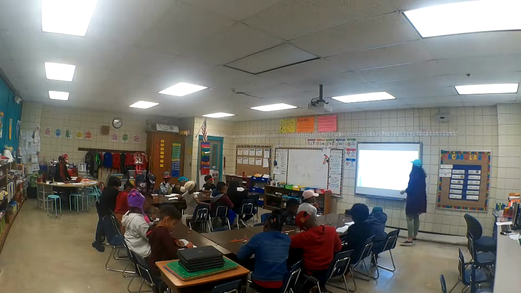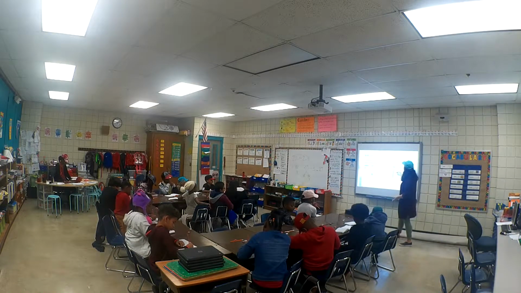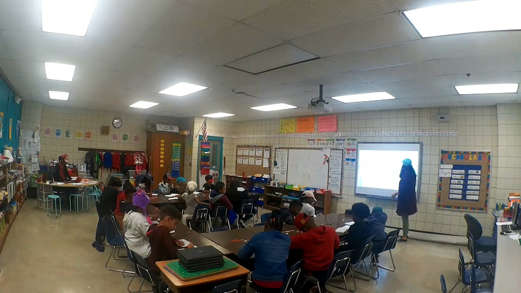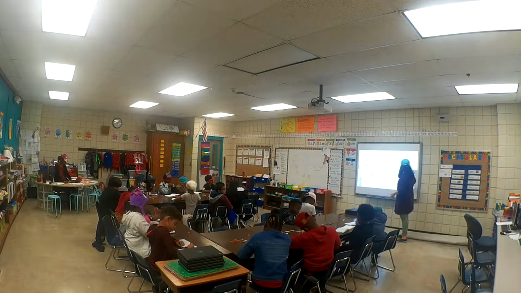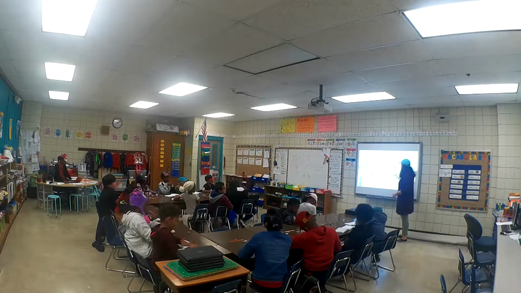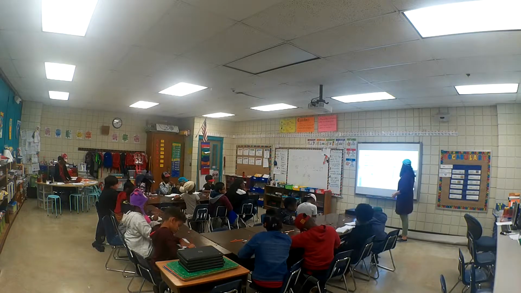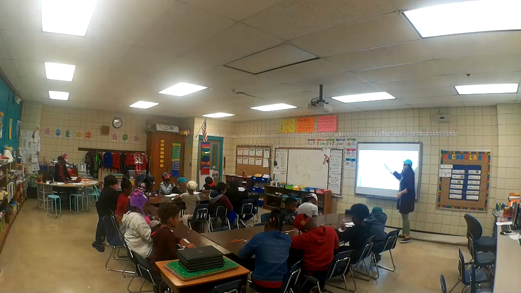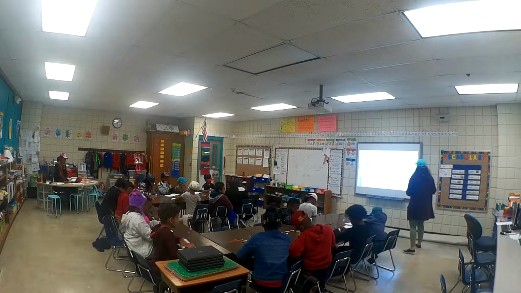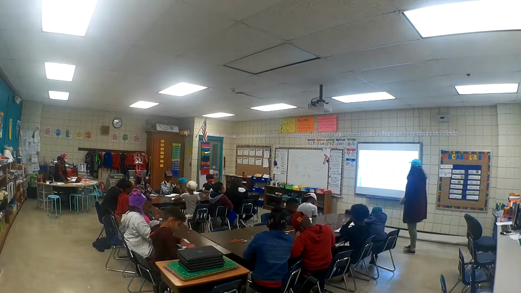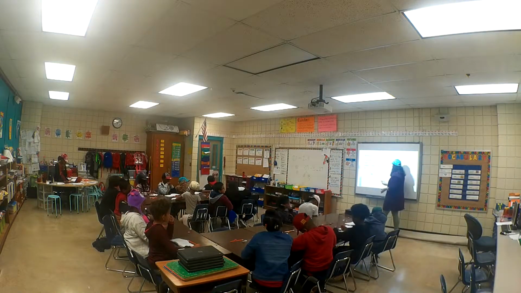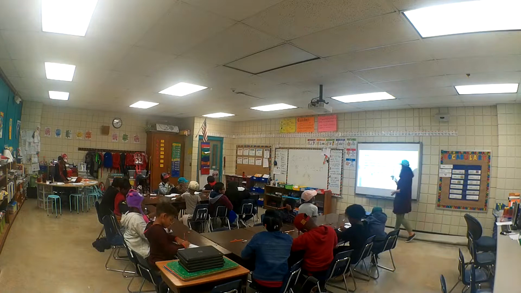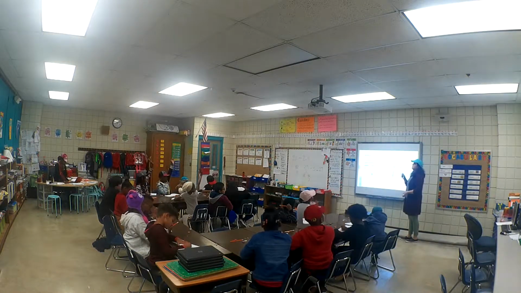And then the second sentence says she fills another 3 test tubes with 9 milliliters of salt water. So I need to make how many groups for this side? 3. And put how much in each? 9. 3 groups on this side because we have 3 test tubes with 9 milliliters of water in each test tube. Good job. So if I wanted to write a multiplication equation for this side of my problem, what could I write?